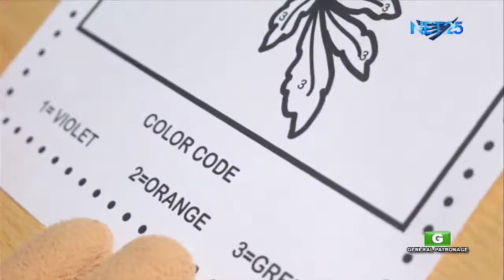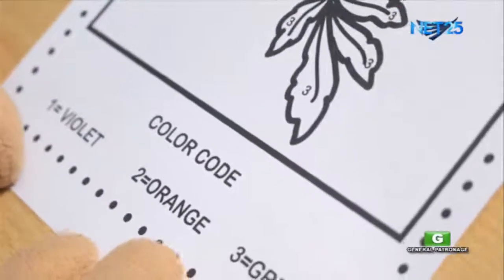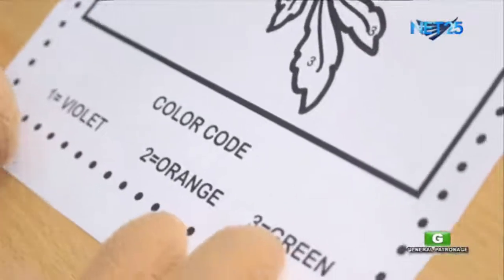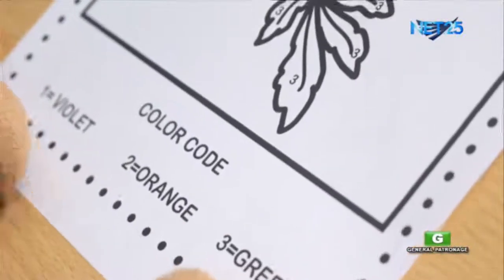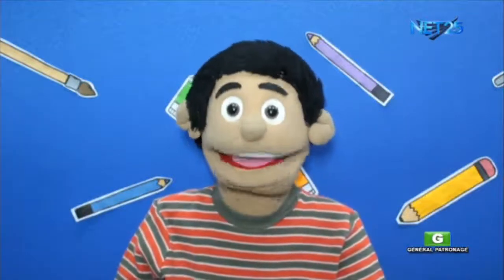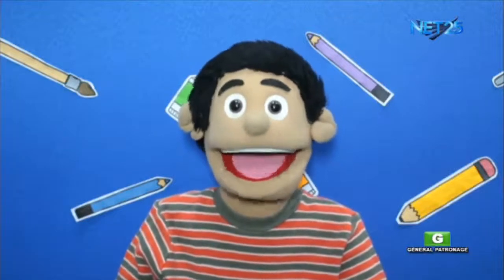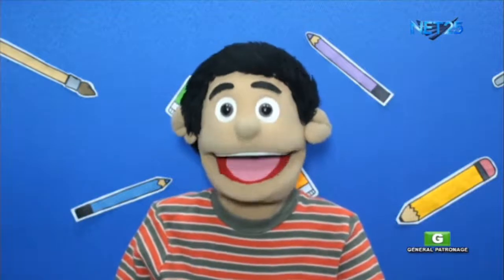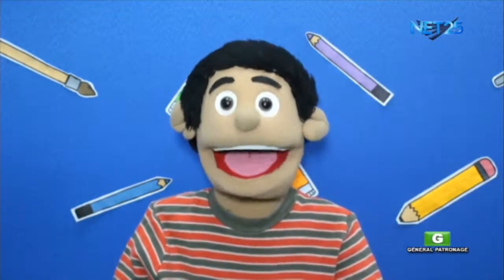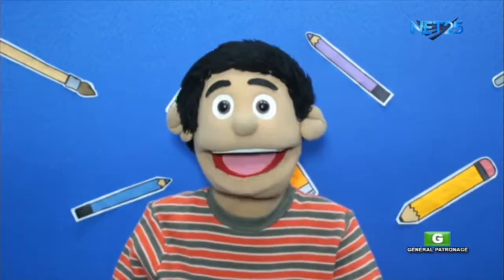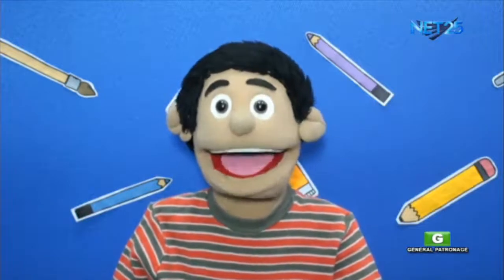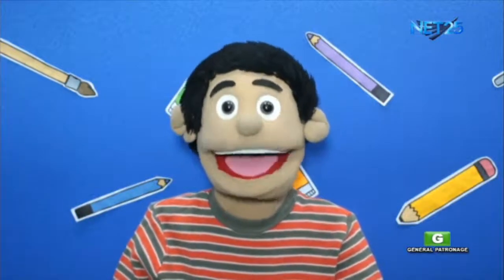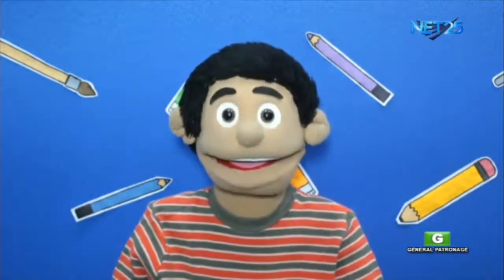1 for violet, 2 for orange, and 3 for green. That means we will color all spaces with the number 1 with violet. Then let's color the spaces with number 2 with orange. And lastly, let's color the spaces with the number 3 with green.